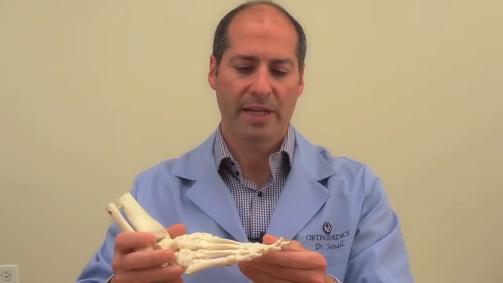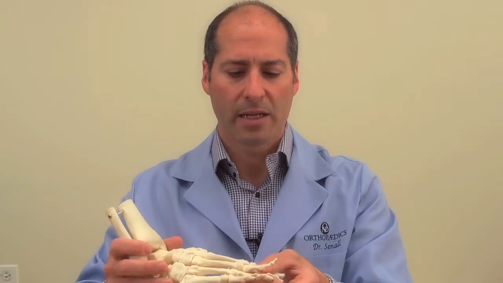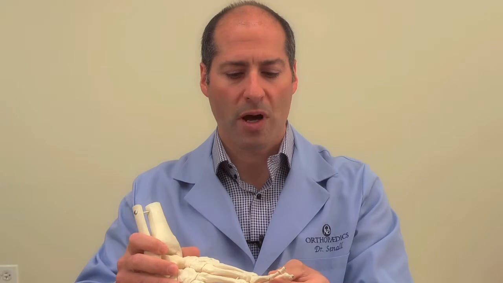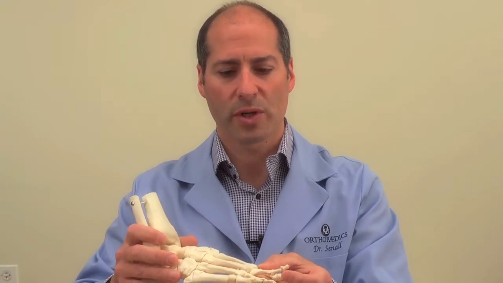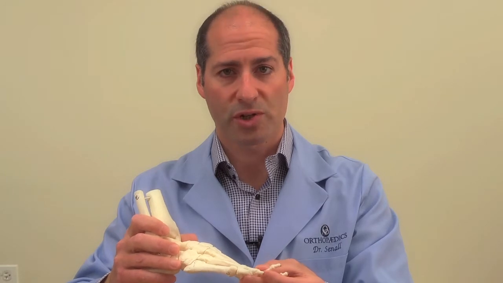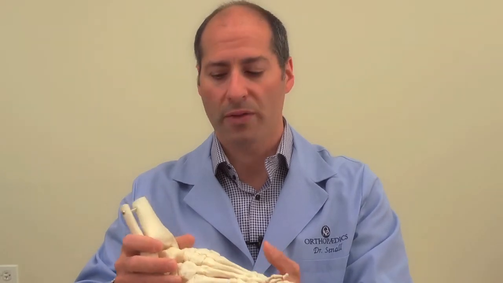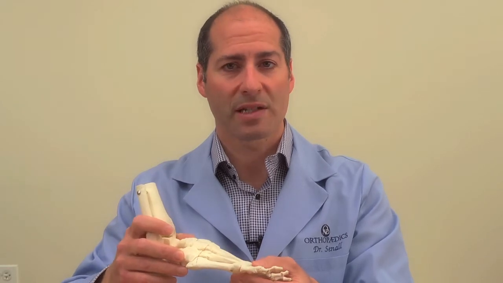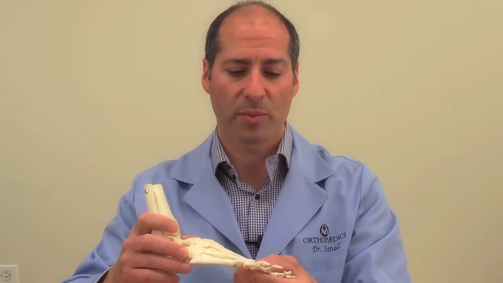The third thing that we sometimes will do in the office will be an injection. And in terms of the metatarsal phalangeal pain, sometimes we'll put a little cortisone shot into the joint, and that will often decrease the inflammation in the joint. For the neuromas, typically we will do an injection if you're not improving with conservative treatment. And that we do for both diagnostic purposes and also for treatment of the problem.